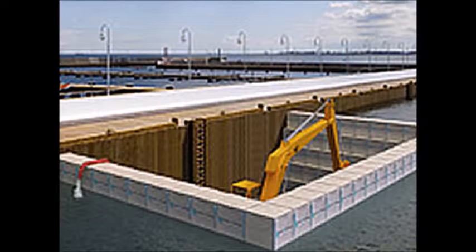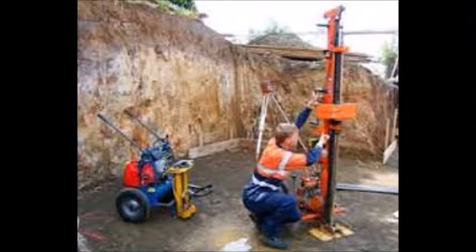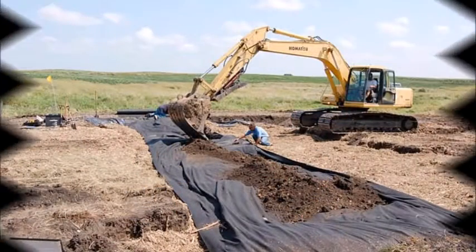Cofferdams are further used in geotechnical engineering to allow construction of a project where water could be found. They are used to protect the site from being ruined by flowing water while construction is going on. Cofferdams are often used when building dams to allow construction. An example of a cofferdam was used when building the Hoover Dam.